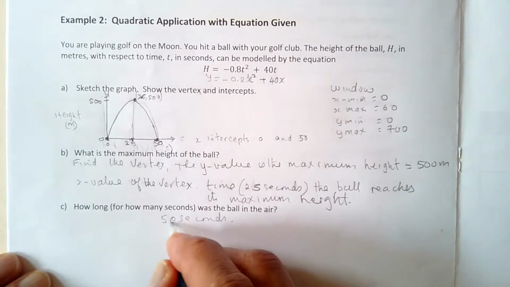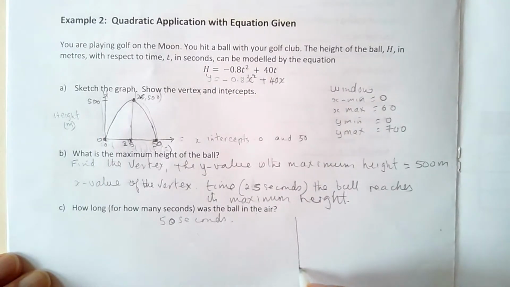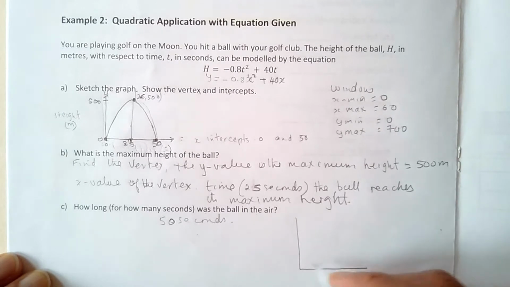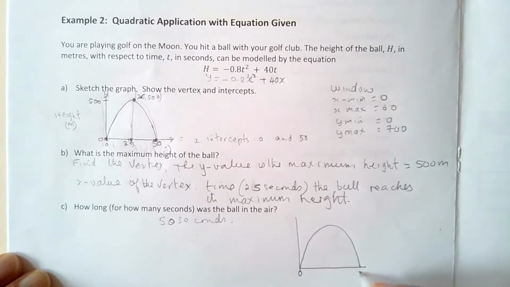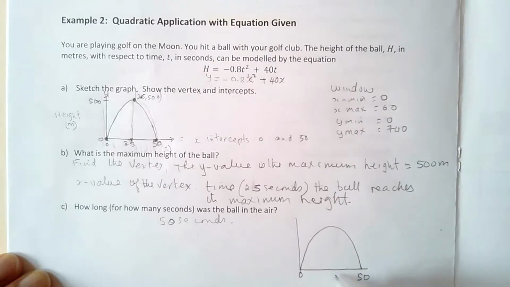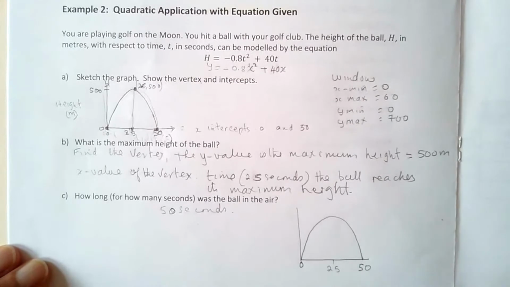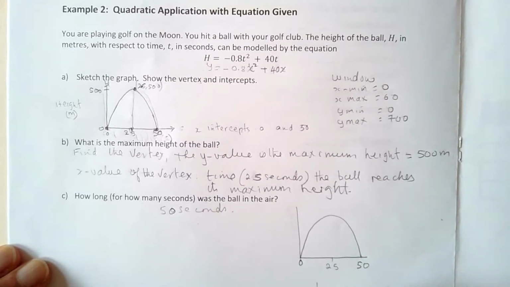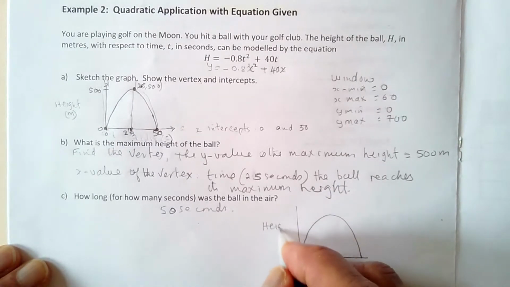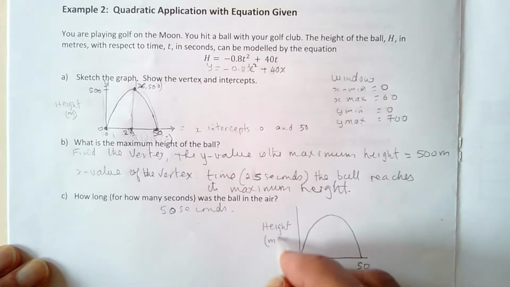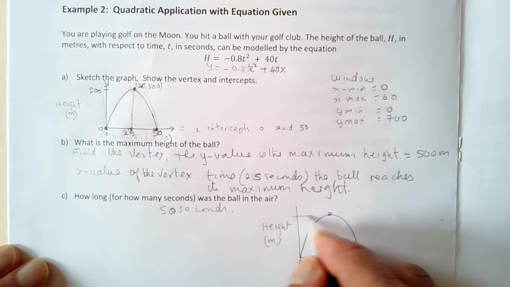So 50 seconds, ball in the air. If we were to do a sketch of the graph, it goes up, comes on back. Here is 0, 50, and here is 25. This is time in seconds. This is your height in meters. So this is your 500.